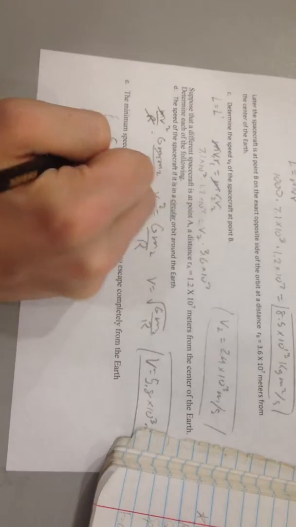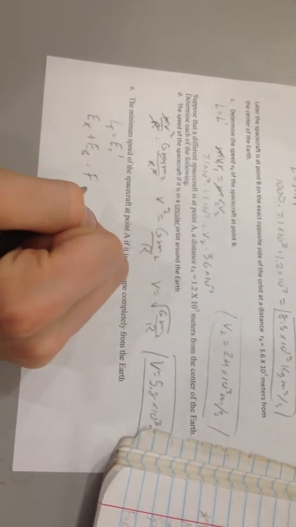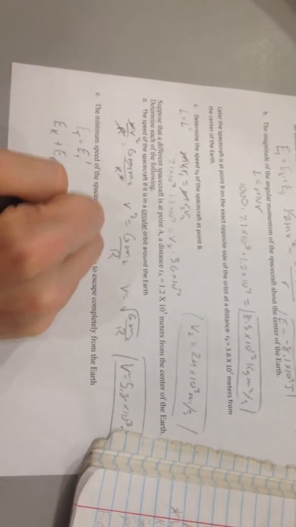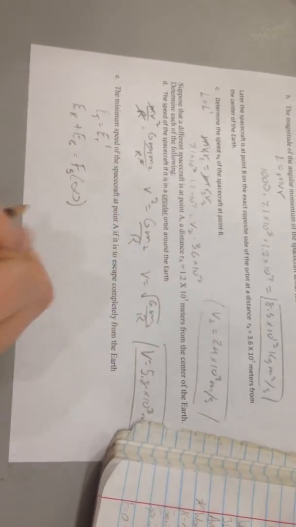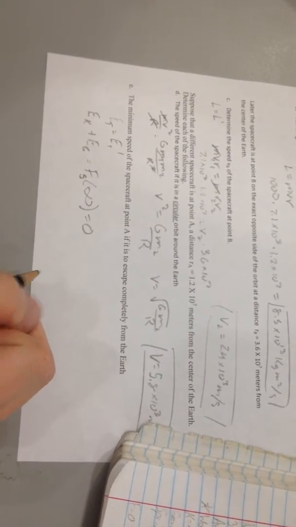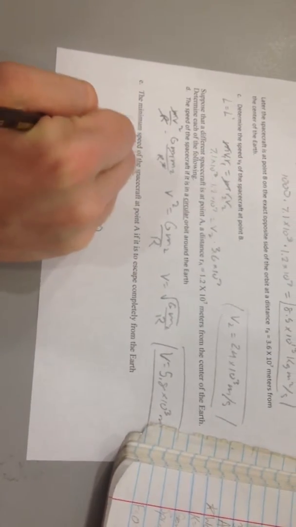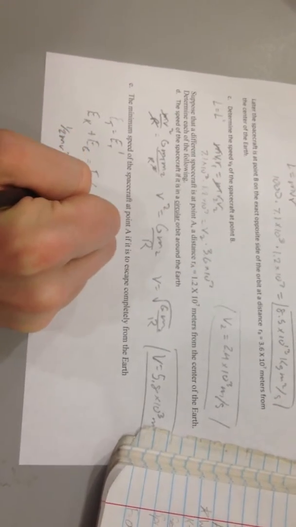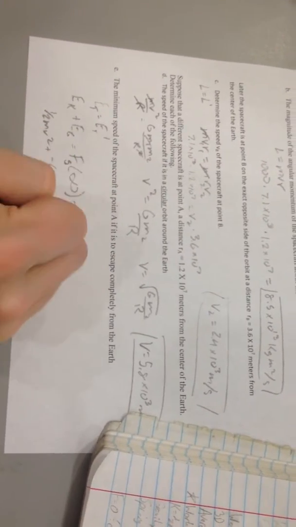The kinetic energy plus the energy from gravity will equal the final energy, where the distance goes to infinity because it's moving farther and farther away, which ends up equaling 0. So you're left with 1/2 mv squared plus negative G m1 m2 over r equals 0.